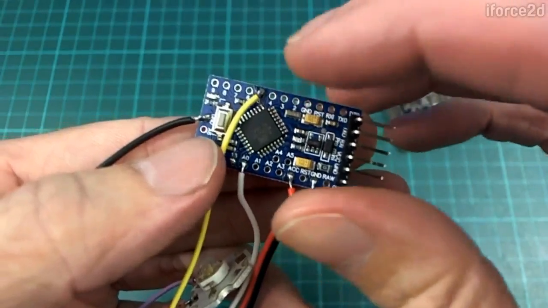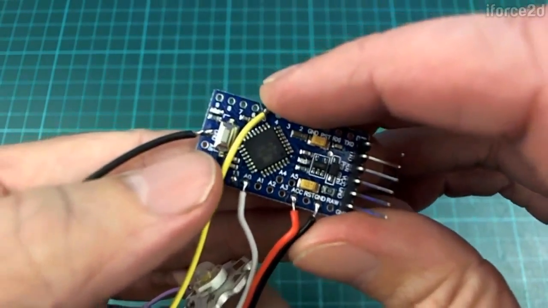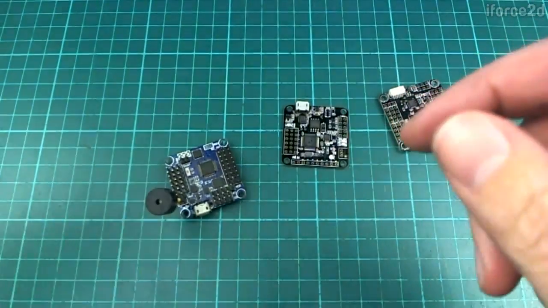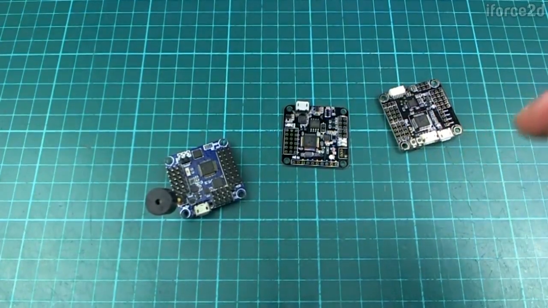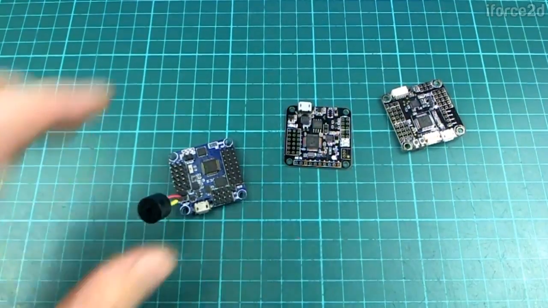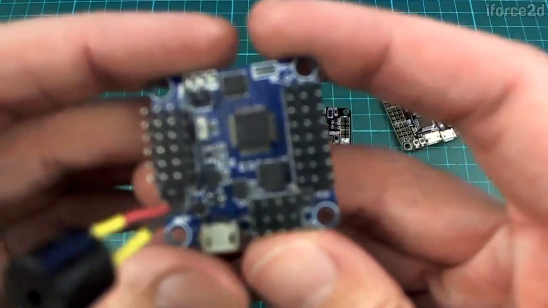It's this older generation. You're probably not going to see too much of that in the future because everything is, like I say, changing very quickly, and everything's getting a lot cheaper. So let's take a look at some of these flight controller boards.